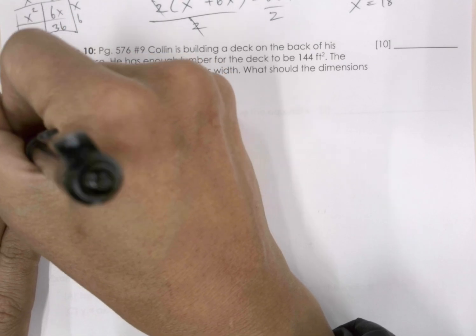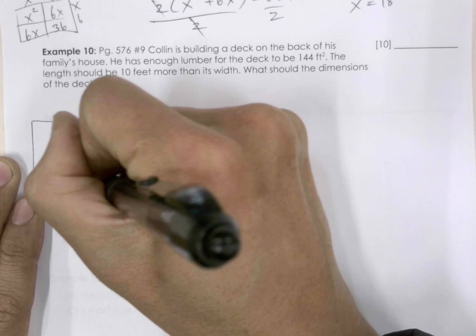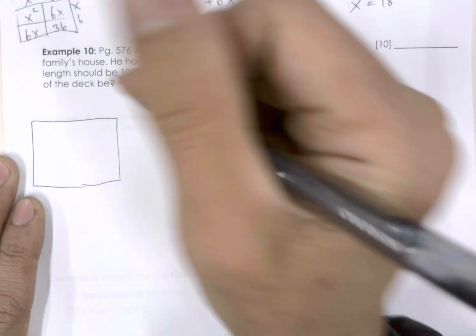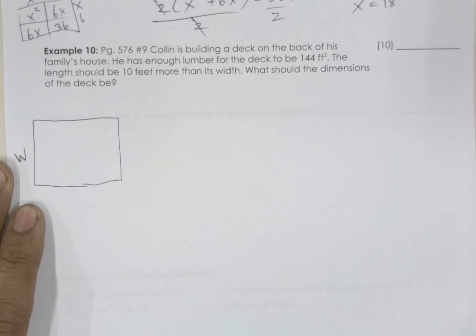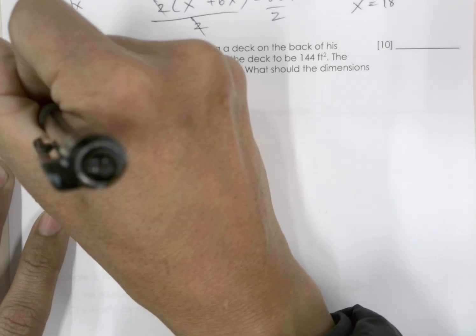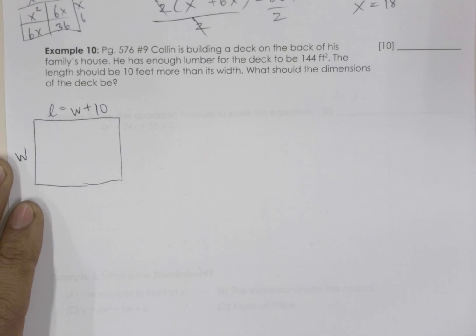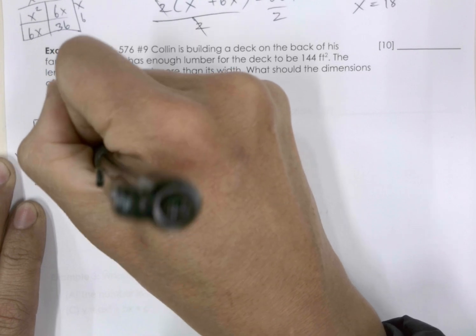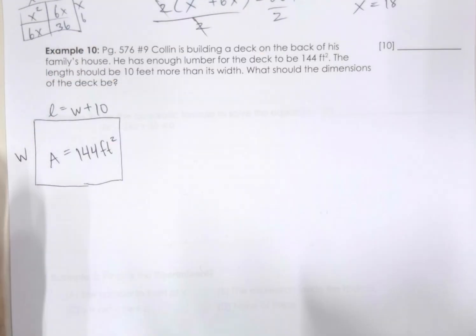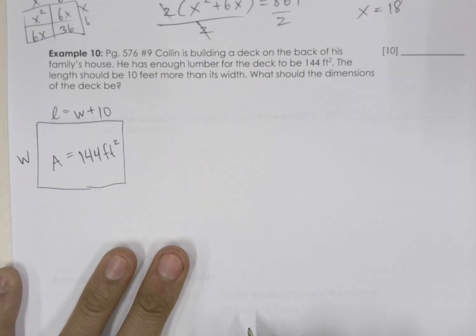All right, so let's draw a picture. We have a deck, looks like this. It says that the length should be 10 more feet than its width. So if we use W as the width, that means the length is equal to W plus 10. Right? And then our area is equal to 144 feet squared. So what the question is asking is, what is going to be the length and what's going to be the width? What are going to be the dimensions of the deck?